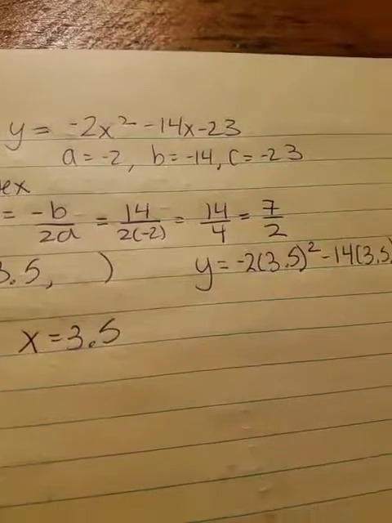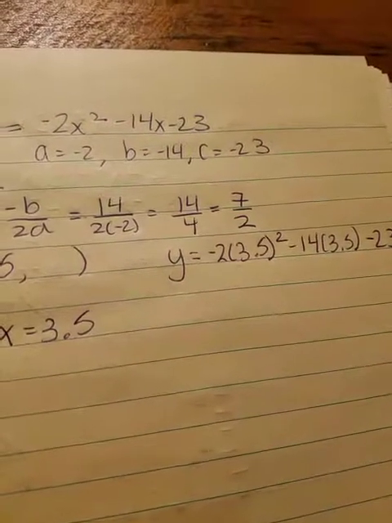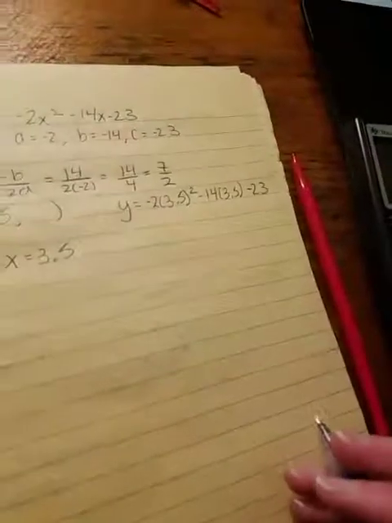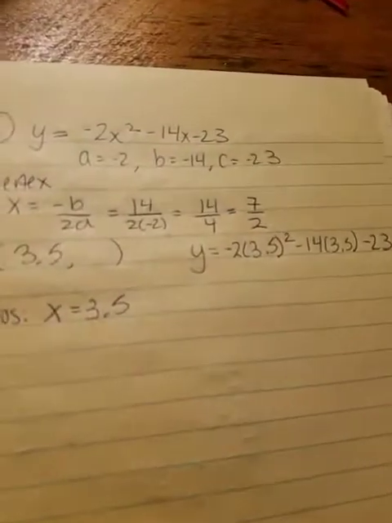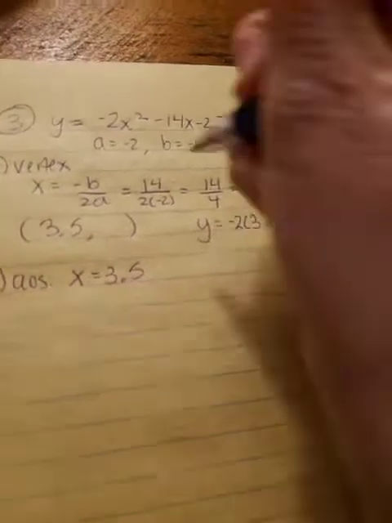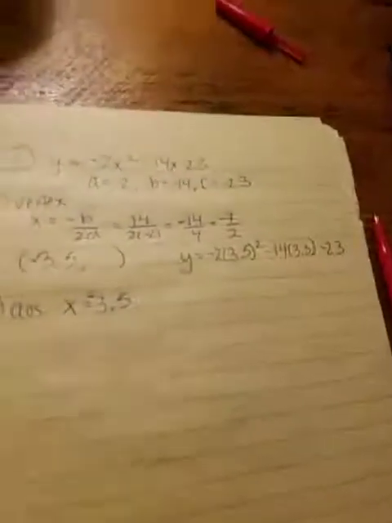3.5 squared times 2 minus 14 times 3.5 minus 23. So I got -47.5. Holy moly. I think I did something wrong. Alright. 14. Oh, it was a negative. Okay, so all these should be negatives. Hey, I'm not going to refilm. I think it's good that you see me mess up.